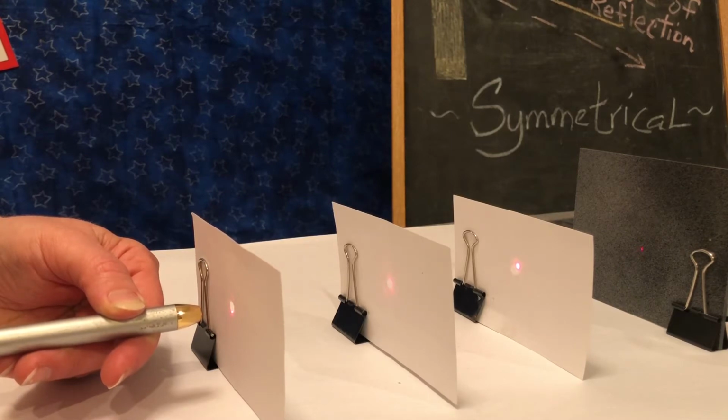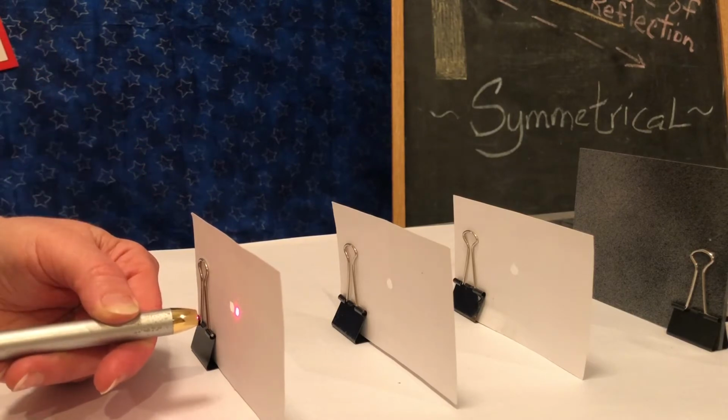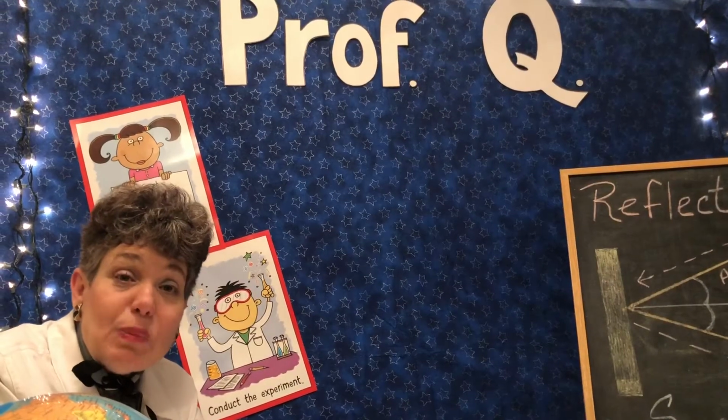So what is your prediction then if we were to move the laser light a tad to the right? Go ahead and make your prediction. All right, are you ready? Here we go. No, once again, the light is only seen on the first index card. Wasn't that a great experiment?